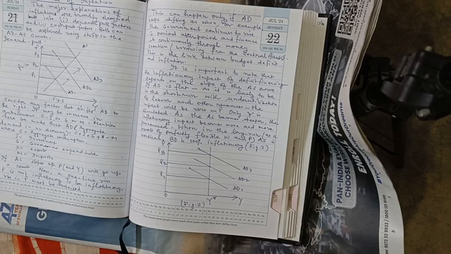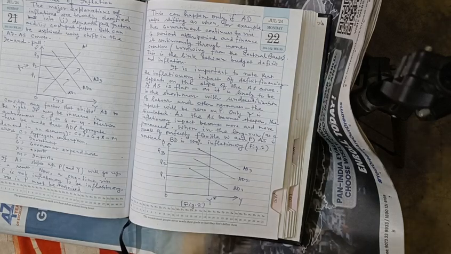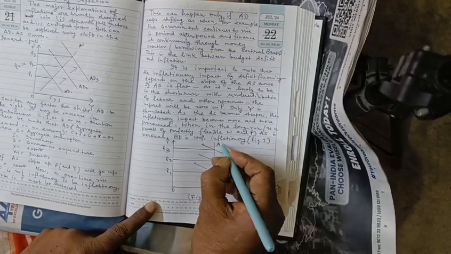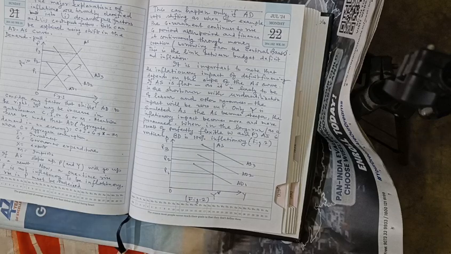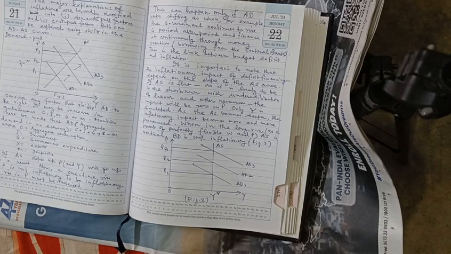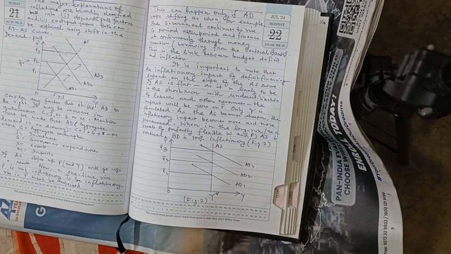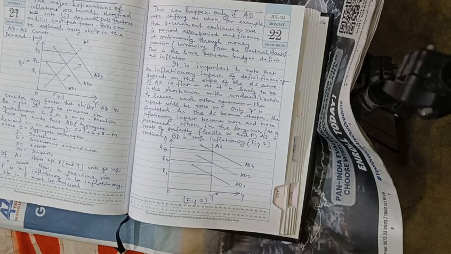AD is 100% inflationary, as in figure 2. So here I have drawn a figure where the supply curve is vertical and the aggregate demand curve is sloped downwards. Here the inflationary impact is such that AD is 100% inflationary. That is, here the inflation is created 100% by the rise in aggregate demand. The supply curve has no special importance here. So these are the causes of inflation.